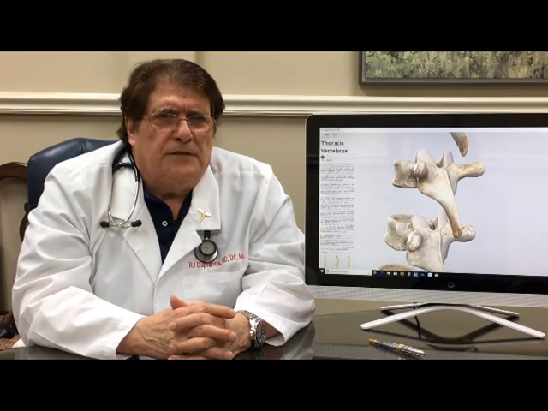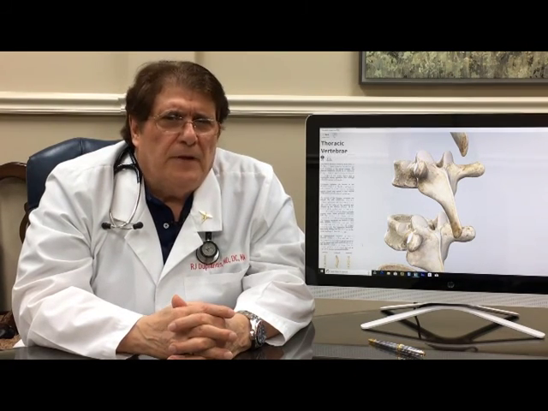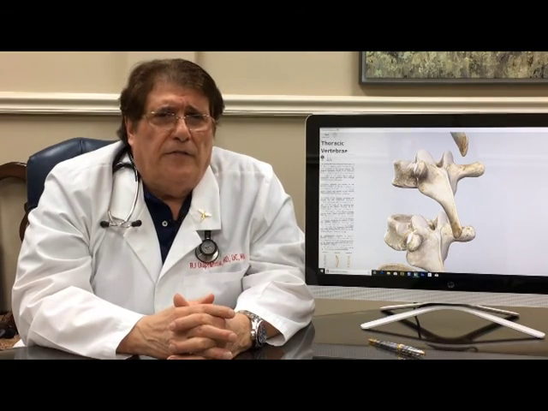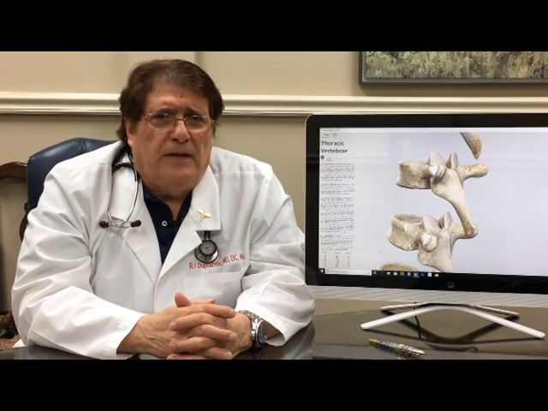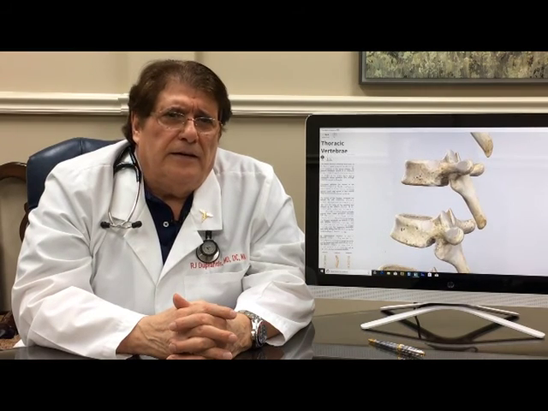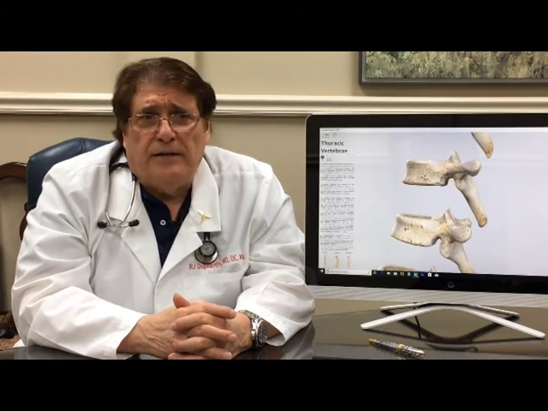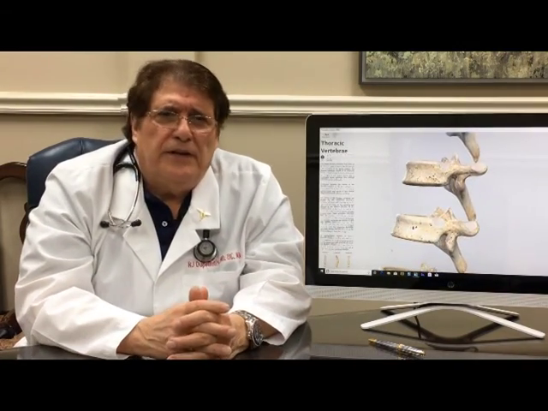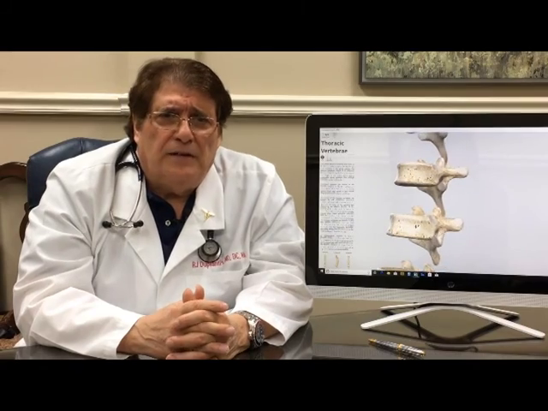They'll look at these facet joints in the spine to see if they are hypertrophied, enlarged, or have an arthritic condition. And sometimes these facet joints are injected with an anesthetic agent into the facet segment to see if it minimizes the pain.